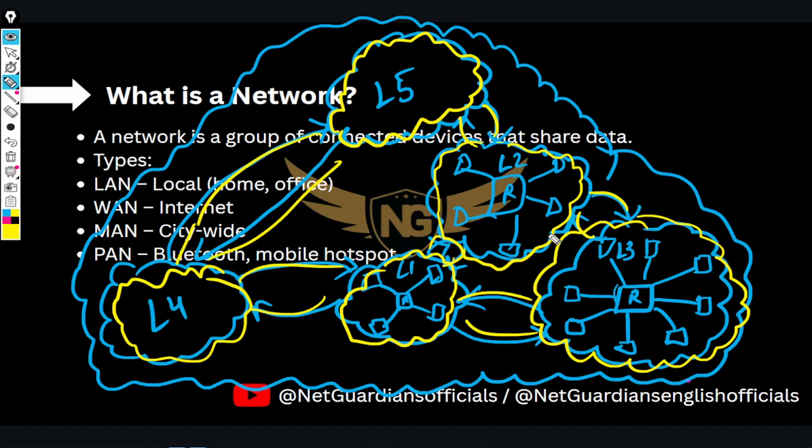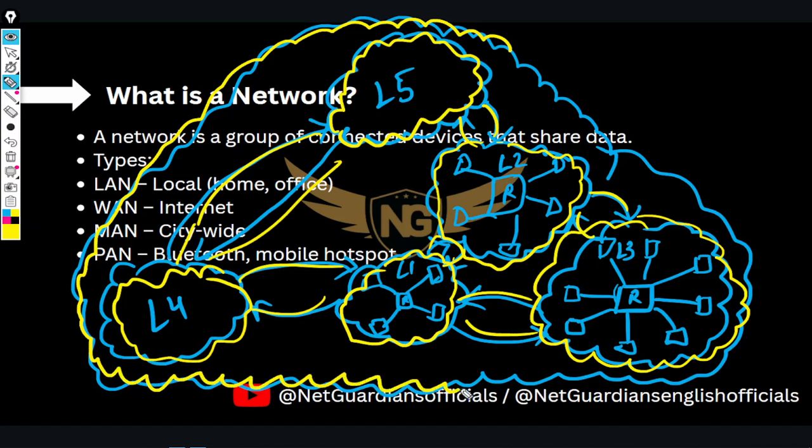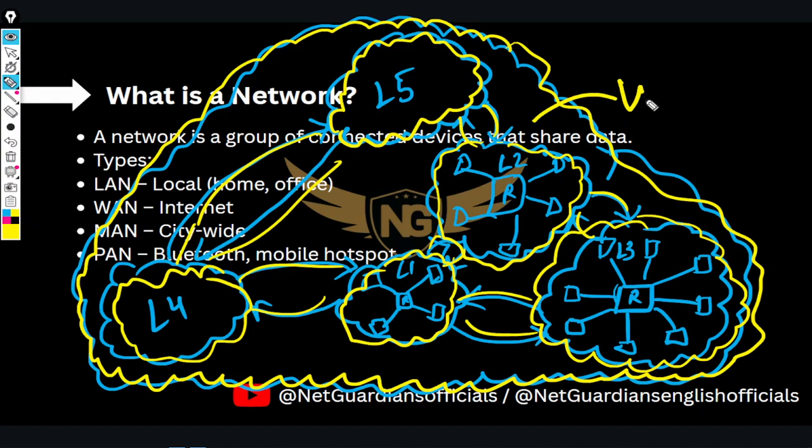The connection which I made becomes a connection which is covering a much wider area. These networks are now siblings for each other, they are sharing their resources with each other. So now what I just made is a WAN. Got it? By connecting more LANs with each other so that they share their resources, I made a WAN.